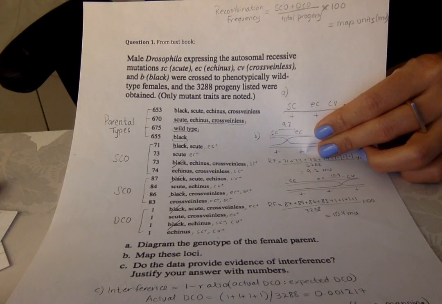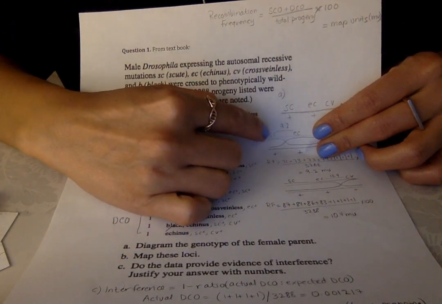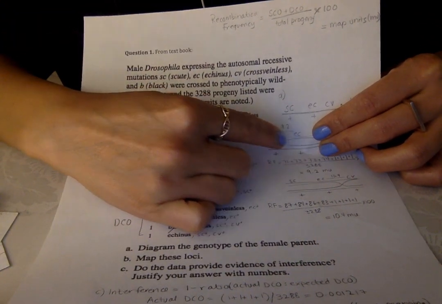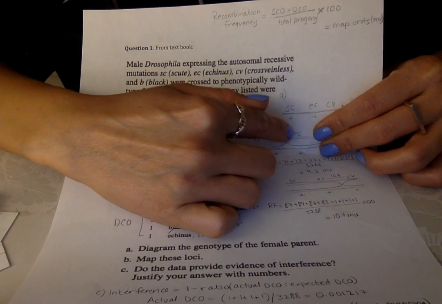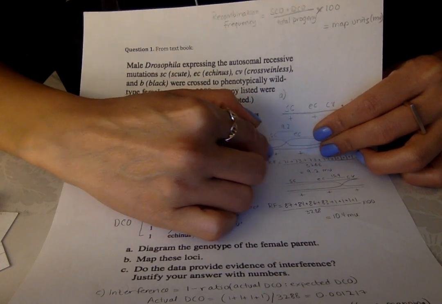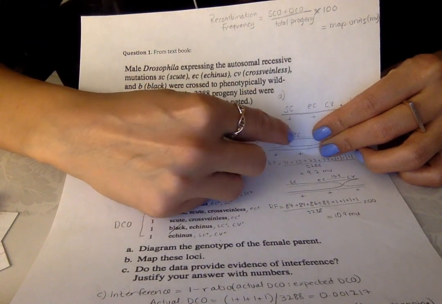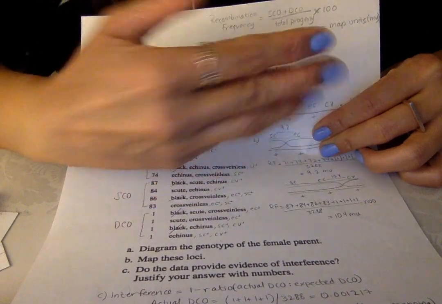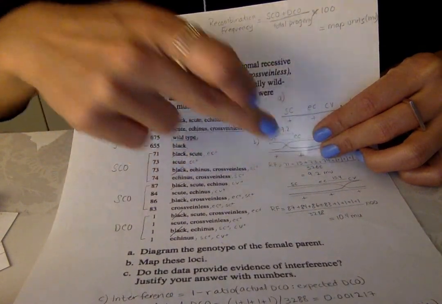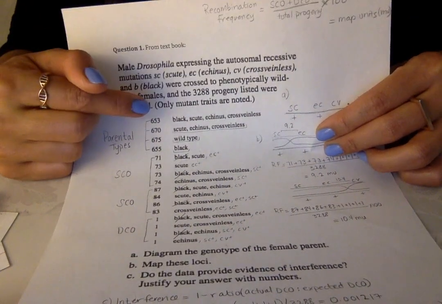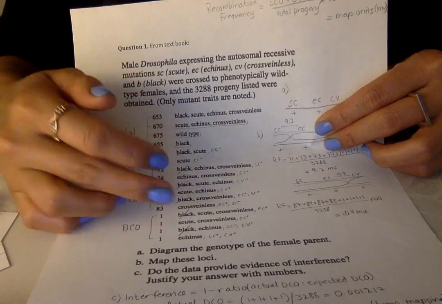Now I'm going to look for all of the single crossover events that give me those 2 together, whether it's mutant scoot with a wild type echinus, or a mutant echinus with a wild type scoot, or wild type echinus with a mutant scoot. You get the gist of it, right? Just those 2, but one has to be wild type and one has to be mutant. And remember that only mutant is listed here, okay? The wild types are not.